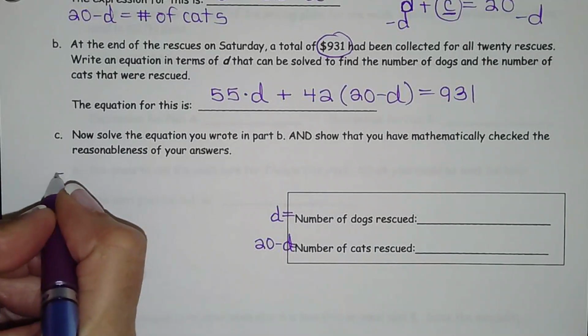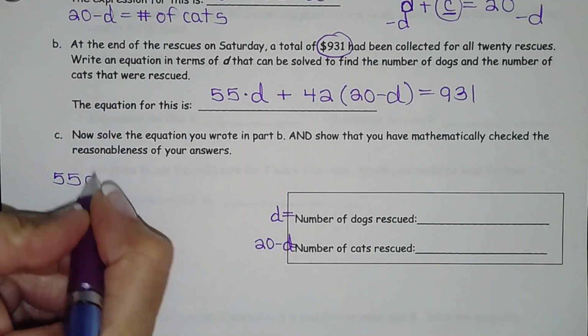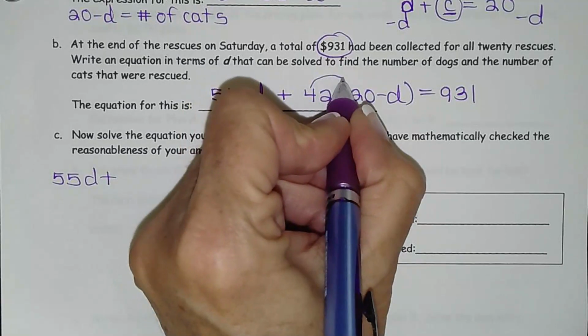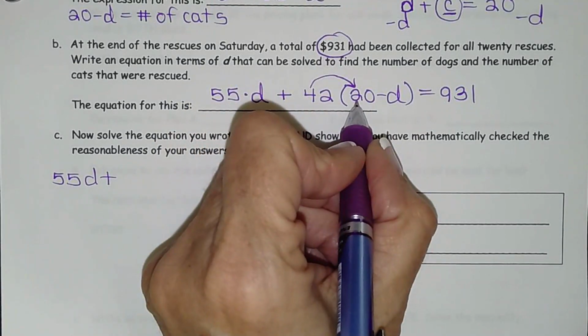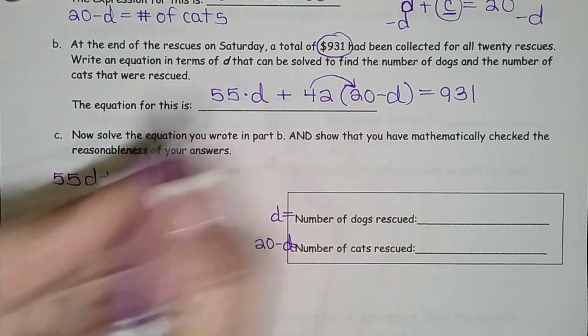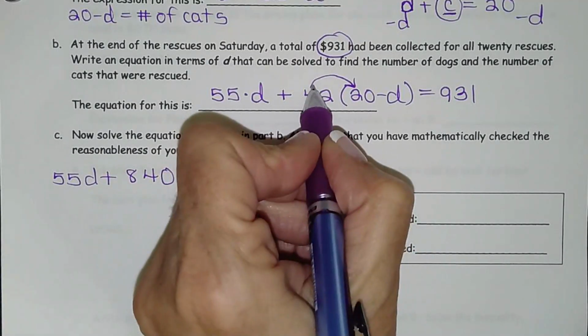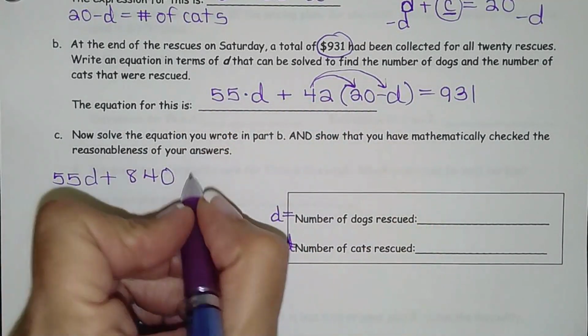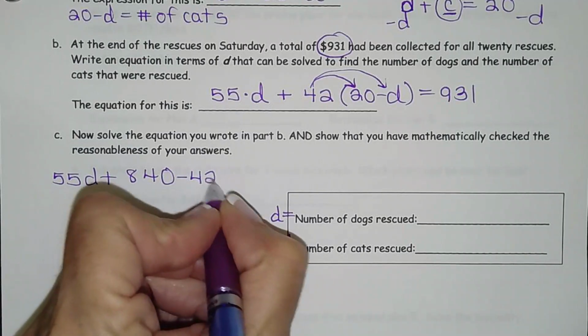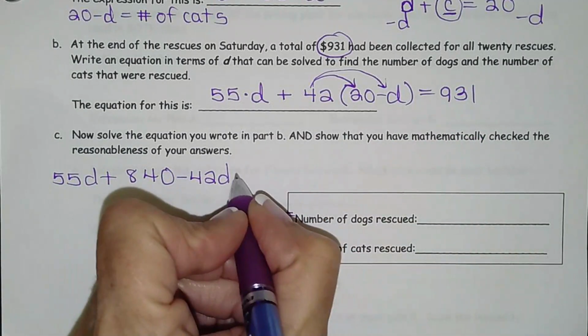So we have 55D plus 42 times 2 is 84 with a 0, so that would be 840 minus 42D equals 931.